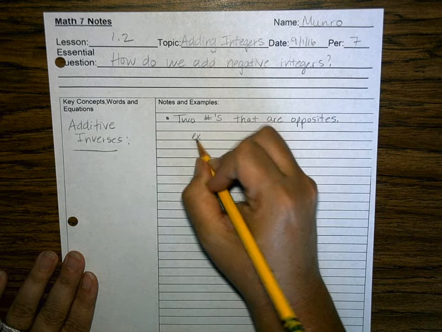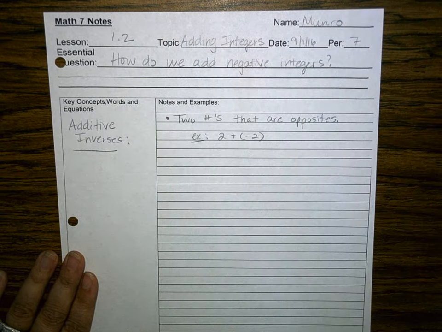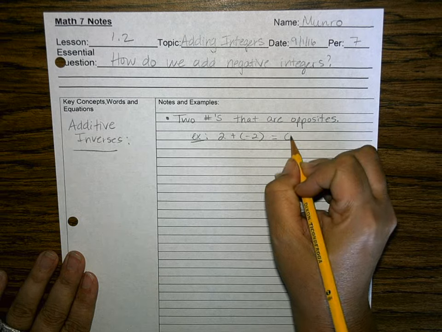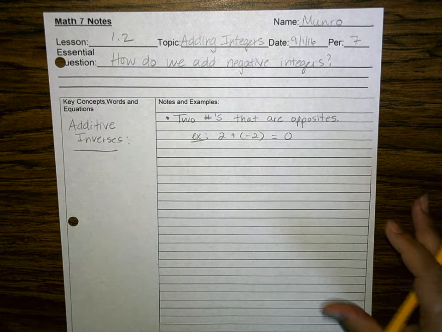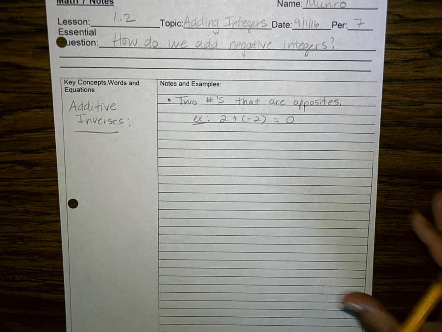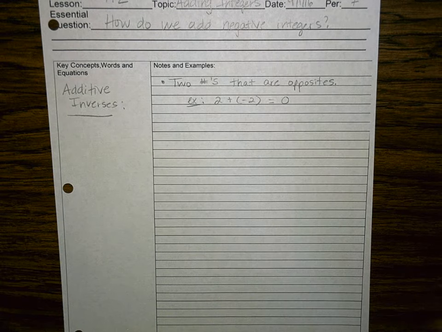For example, 2 plus a negative 2, those are opposites and they equal 0, just like in your warm-up today. So additive inverses are opposites and they equal 0. They're the same distance away from 0 on a number line. If you want more of a definition, you can look at your book too.